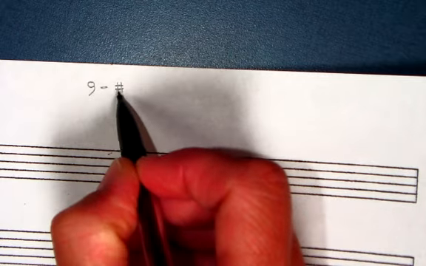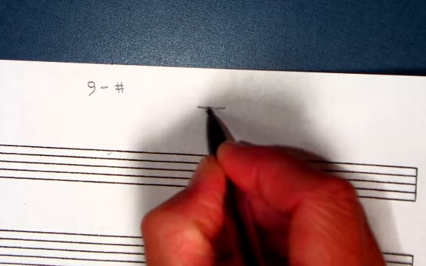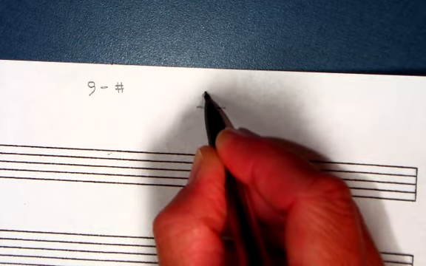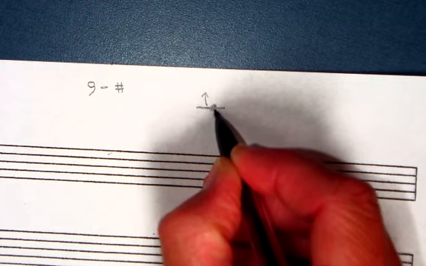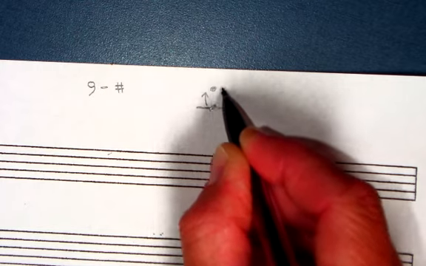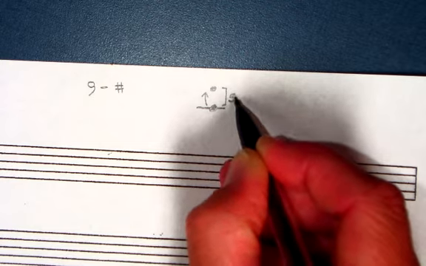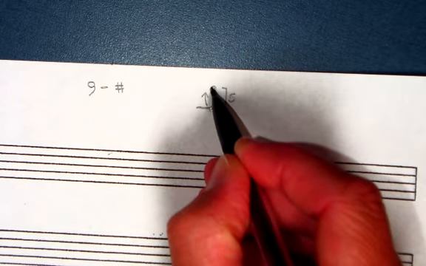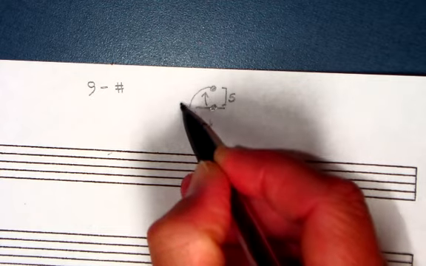Now, an inversion is simply sort of a mirror image. So if you have an interval above, let's say I have a given note right here, and I'm going to go up a fifth. Let's just say these two notes are 5 away. The concept is if you take this note right here and drop it an octave, it becomes the inversion.